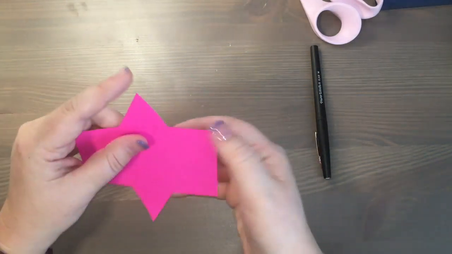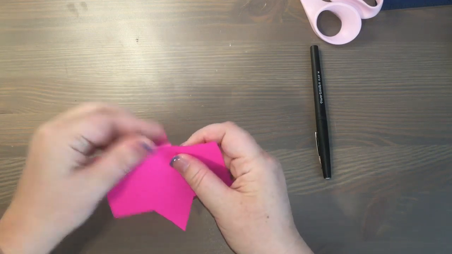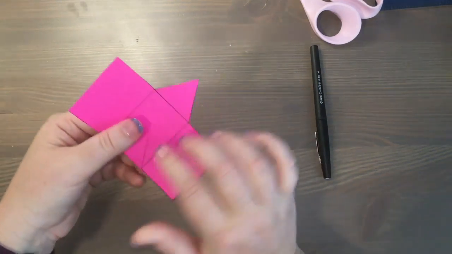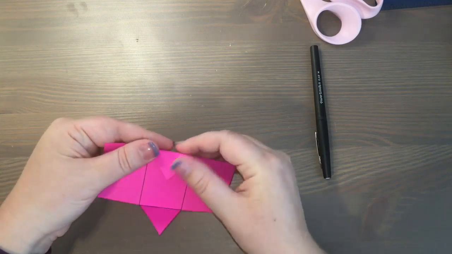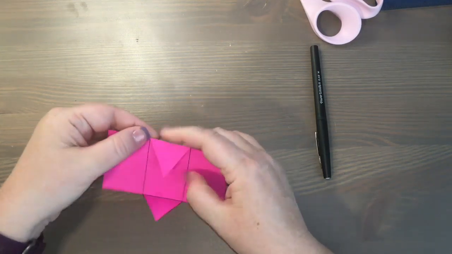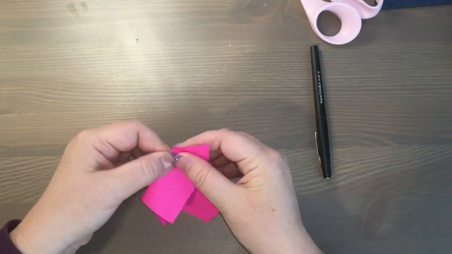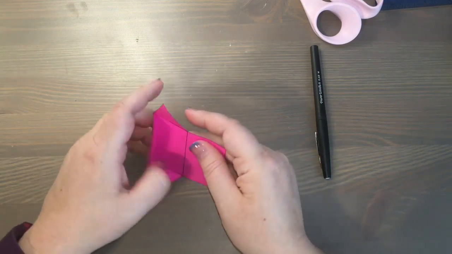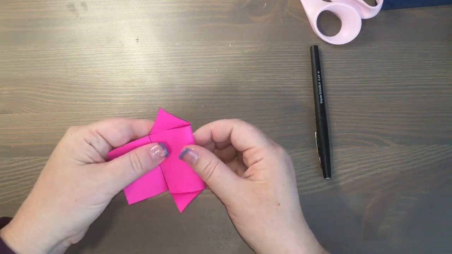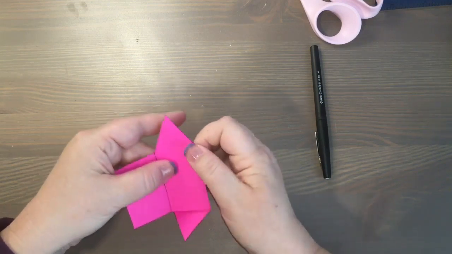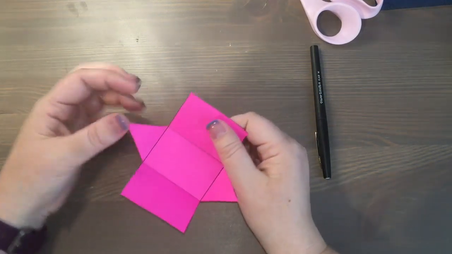And so let's go ahead and fold all of our little flaps here. So you can see we have 2 triangles, and then we have 3 rectangles. And think about that for a minute. Why do you think we would have 3 rectangles? We have 3 rectangles because there's 3 sides of a triangle.